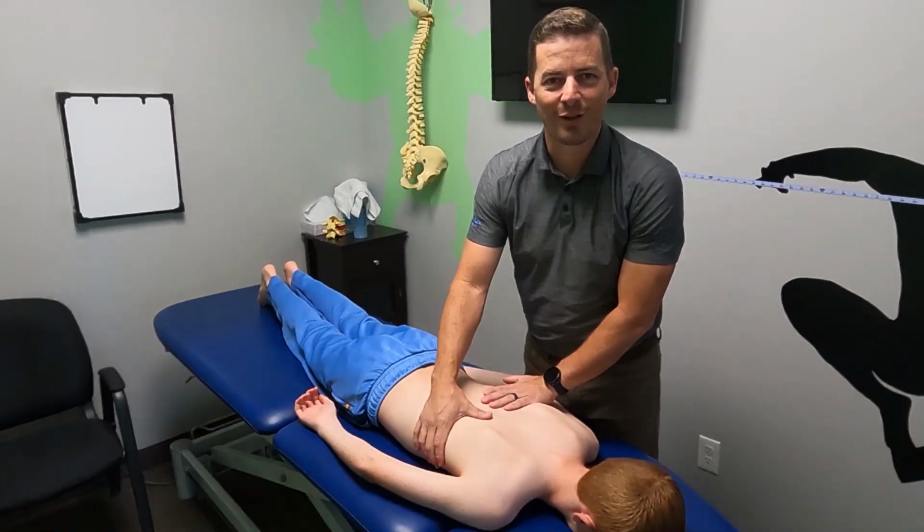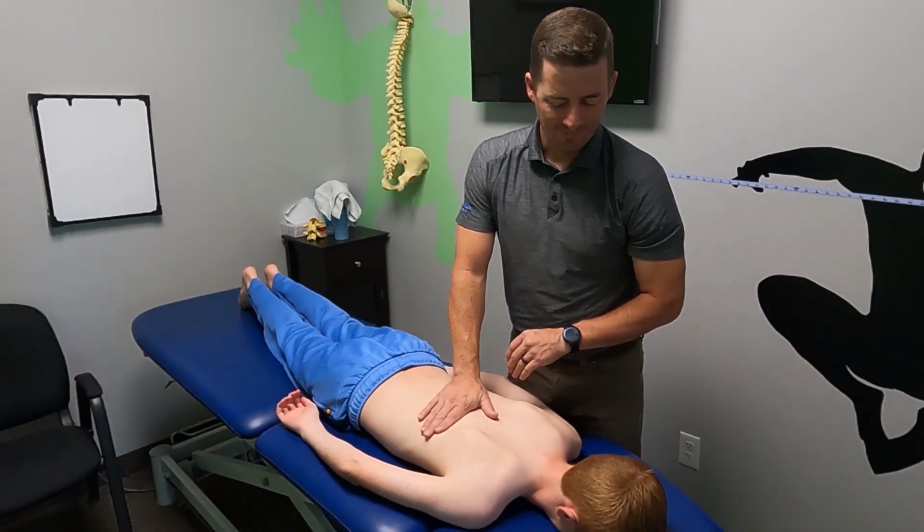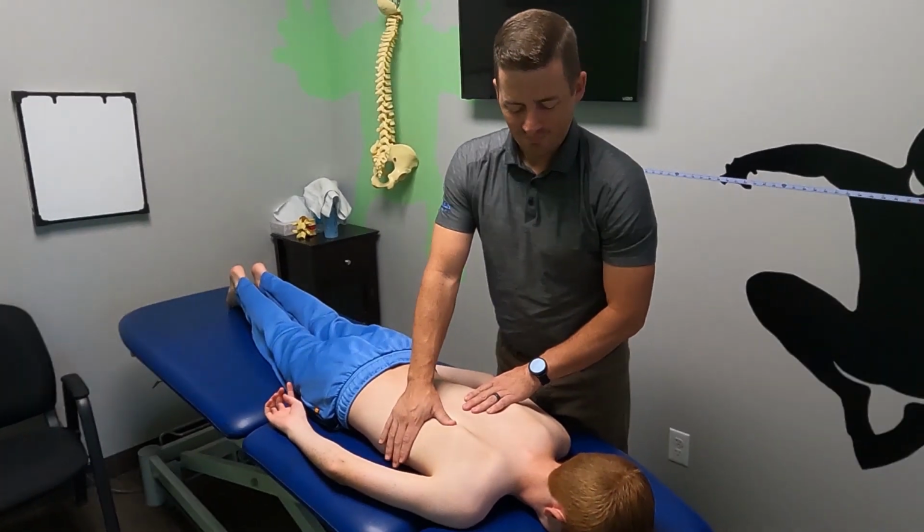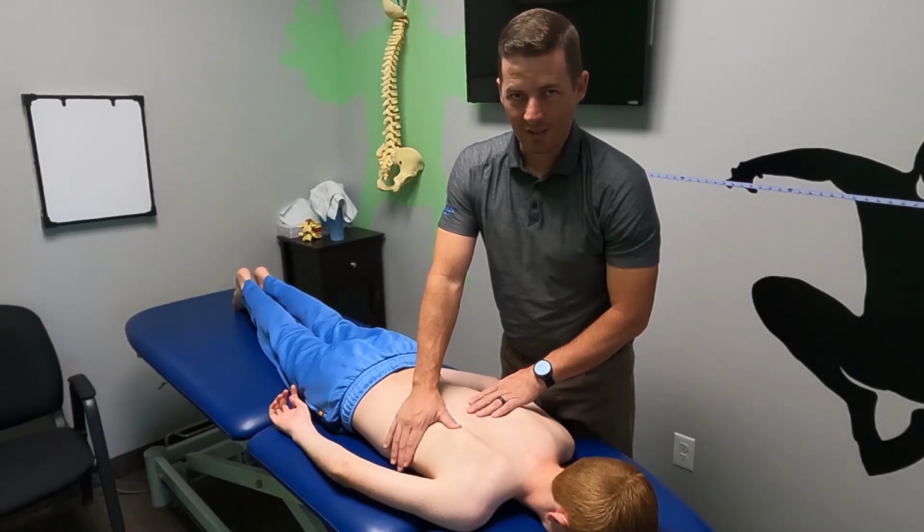Well, normal for scoliosis. Wait, but what do I have? What do you have? I'd have to grab something to measure it. But isn't it like 11? I think we were at about 11.